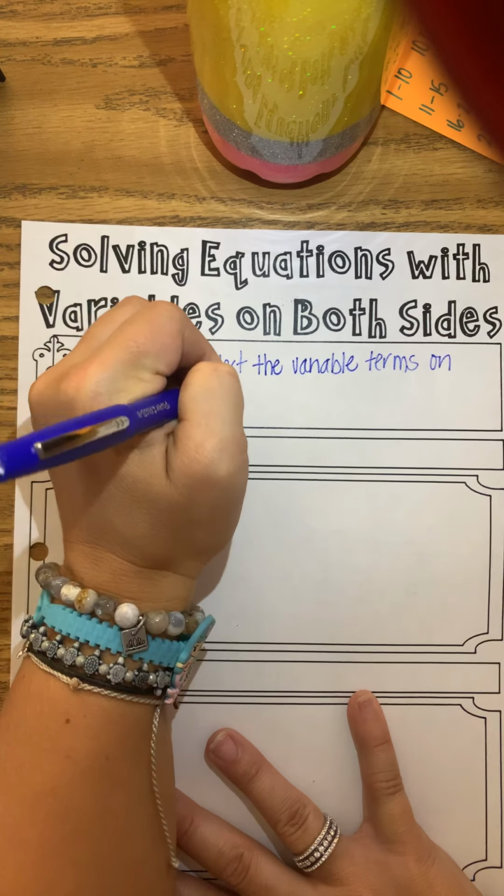So our variable term is first. Technically, we also want to always move the smaller of the two variables so that we're left with a positive coefficient of the variable. It's just kind of easier to deal with. So if I'm looking at the negative 2x and the negative 7x, the smaller of the two variables is negative 7x.